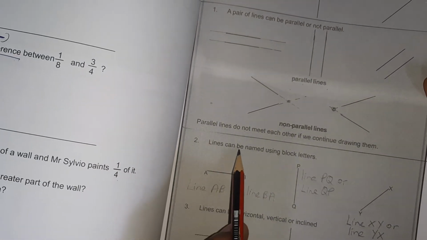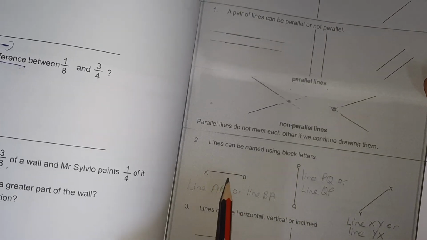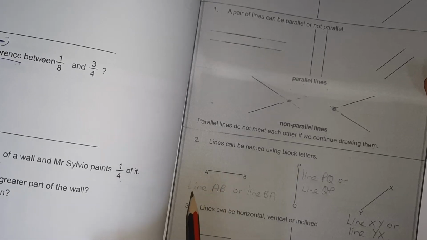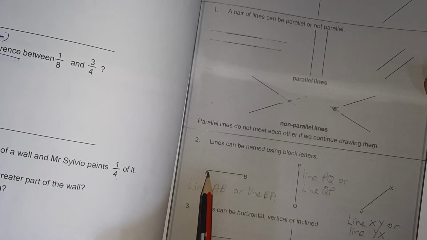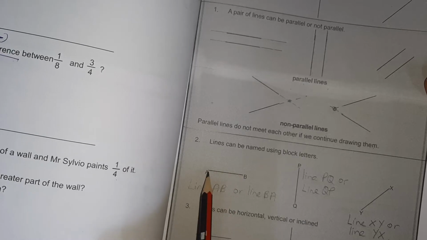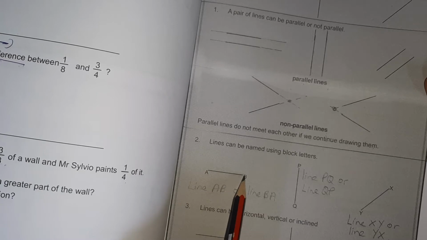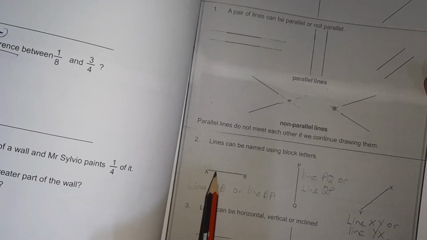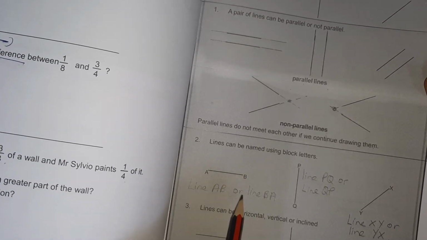Alors, lines can be named using block letters. Block letters means capital letters, okay? If I draw this line, let's call it line AB, okay, line AB, or I can say line BA. It all depends from where we go. If we move from west to east, it is line AB. And if I move from east to west, it will be line BA, okay? It's up to us to see the direction where the line is moving. Line AB, okay, or line BA.